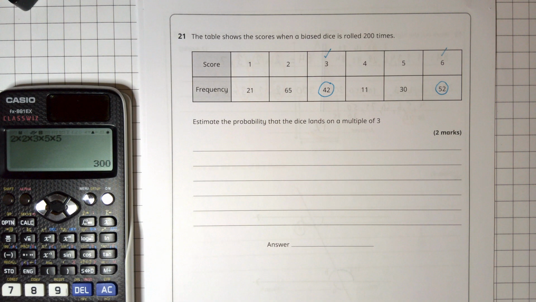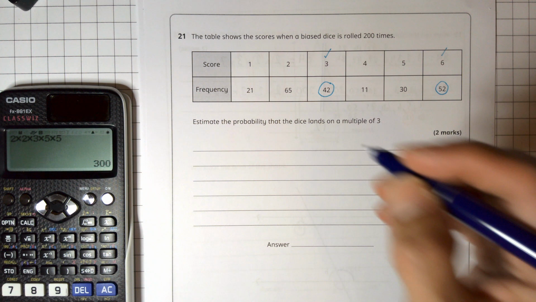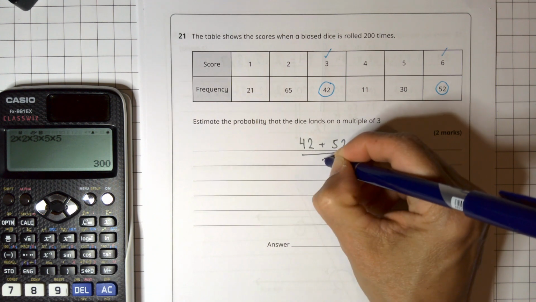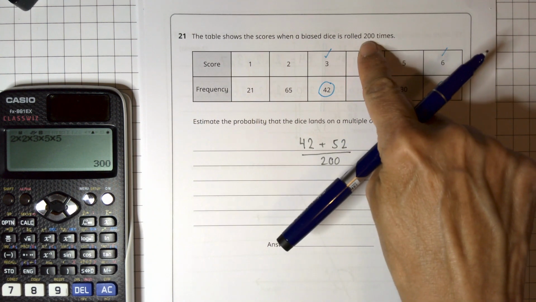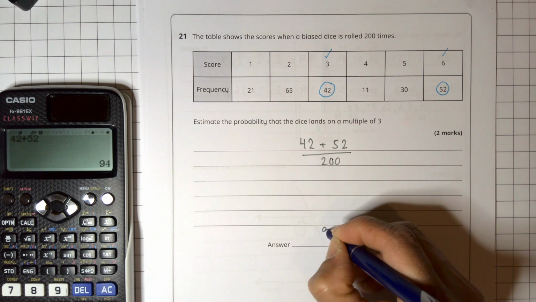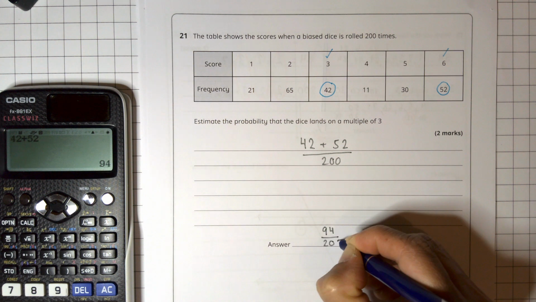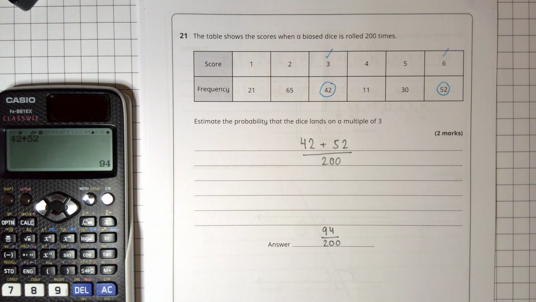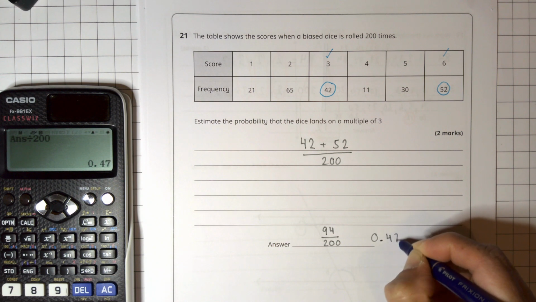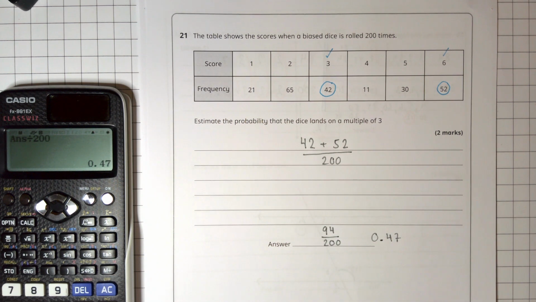So how many times did it land on them? 42 times plus another 52 times, out of all the times it was thrown, and it was thrown 200 times. If you add all these, it should give you 200. So 42 plus 52 is 94, so we're going to get 94 on top out of 200. You can leave it as a fraction, or if you prefer, you could change it to a decimal, so you could have written it as 0.47. Doesn't matter, whichever suits you, because they haven't specified what they wanted.